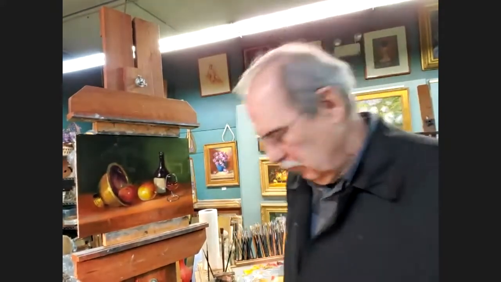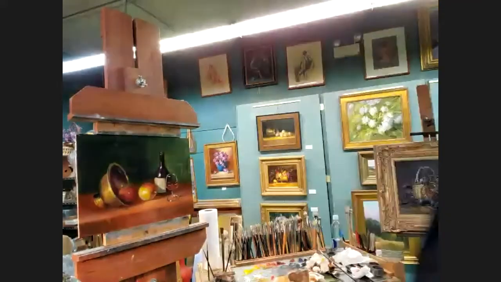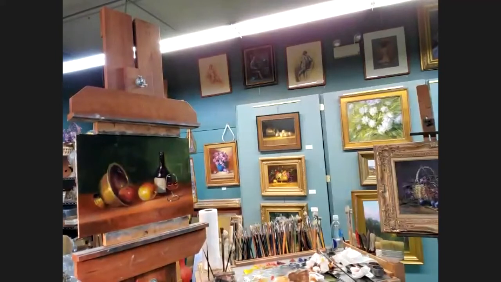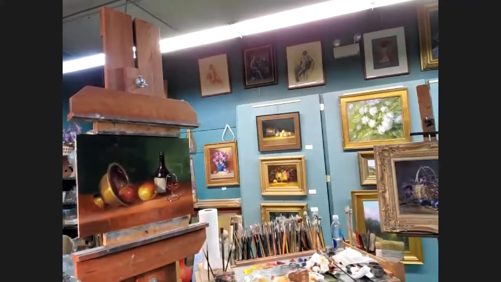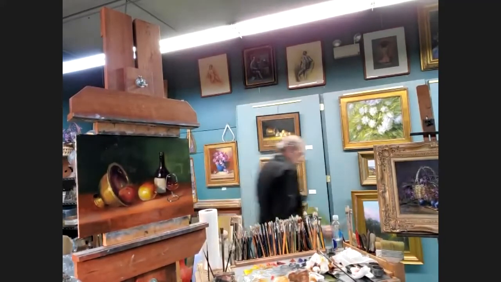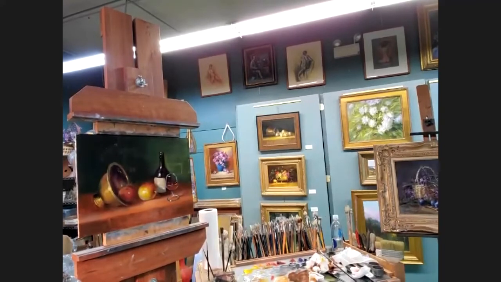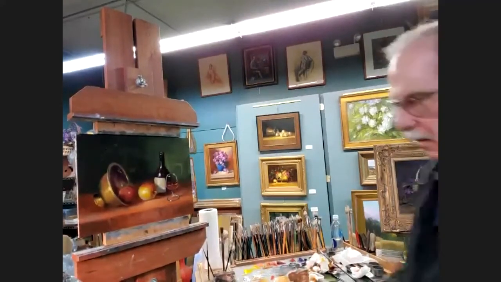You want to see a painting I did of one of my dogs? I could show you one of those. Definitely. Okay, hold on. It's in the back here. We have two beagles.